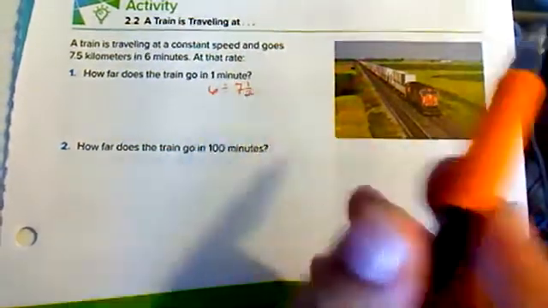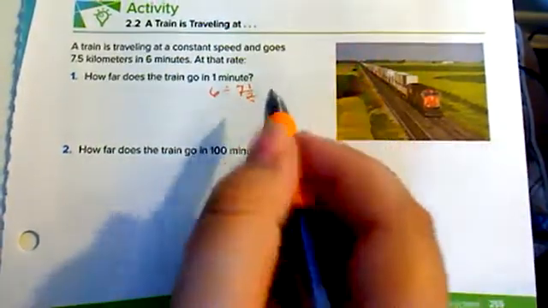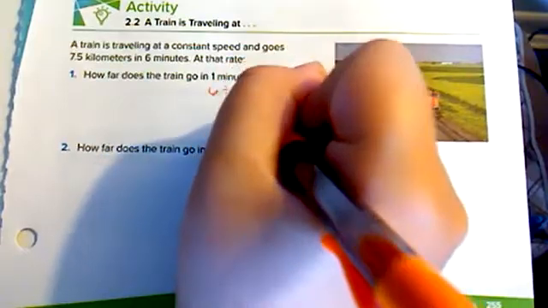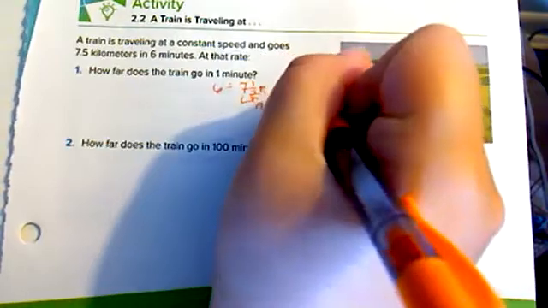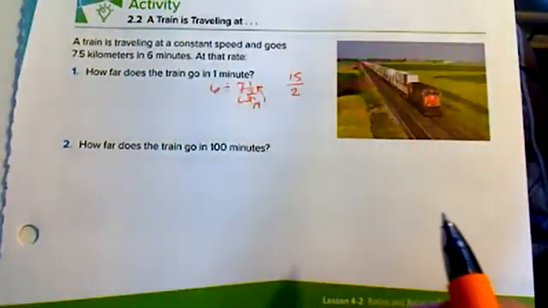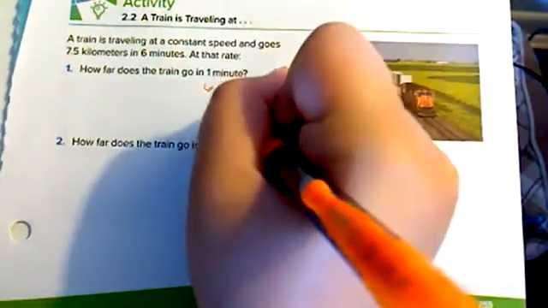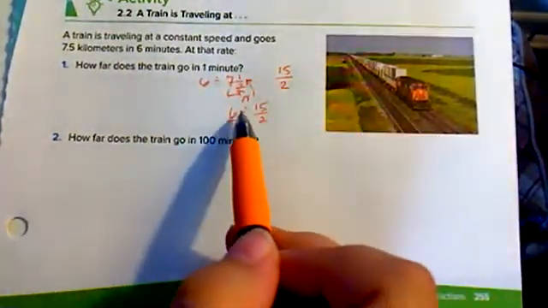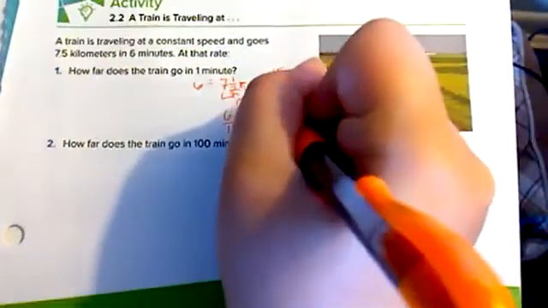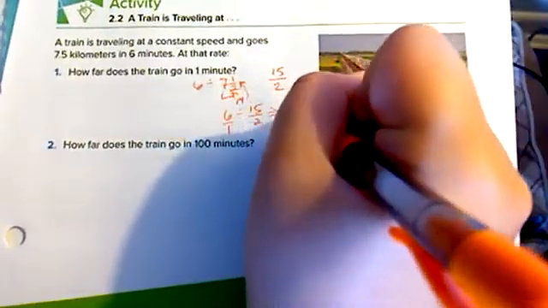So we can change this into an improper fraction. 7 times 2 is going to give us 14. We add the 1, and we're going to end up with 15/2. So now we can do 6 divided by 15/2. This 6 is going to go over 1, and we're going to want to multiply by the reciprocal. So it's going to become 6 over 1 times 2 over 15.